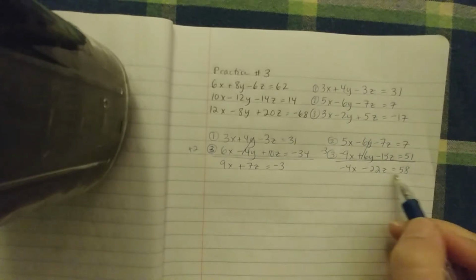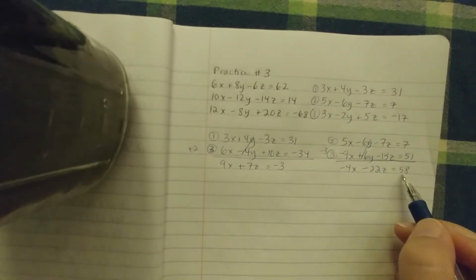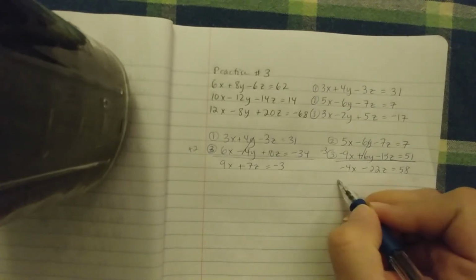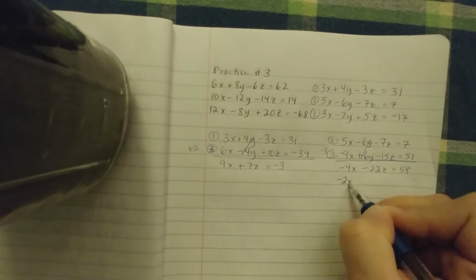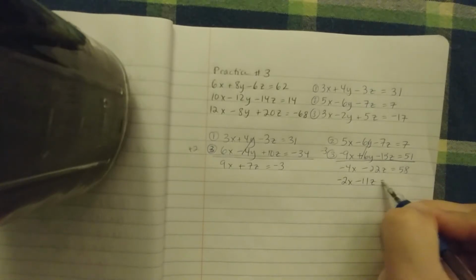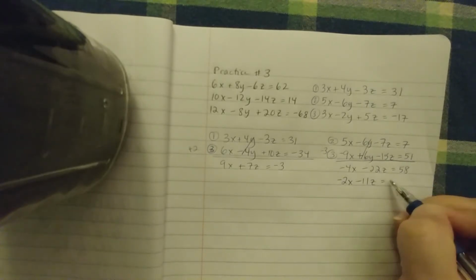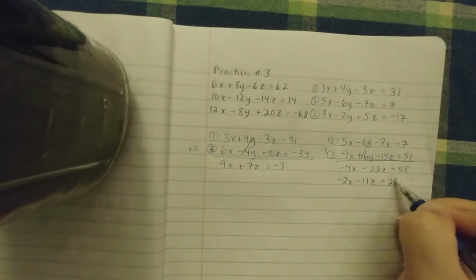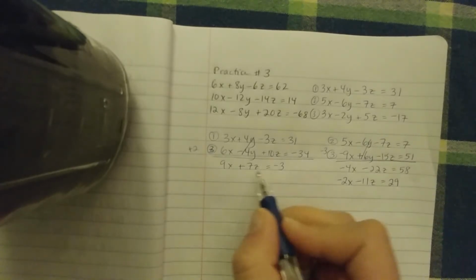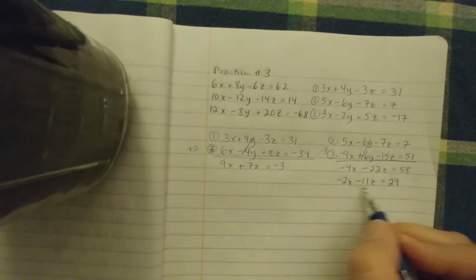And I'm noticing that these are again all evens. So one thing I can do is divide everything here by 2 just to clean this up a little bit. And I would have negative 2x minus 11z equals half of 58 is 29. Okay, so now I want to eliminate between these 2 equations.